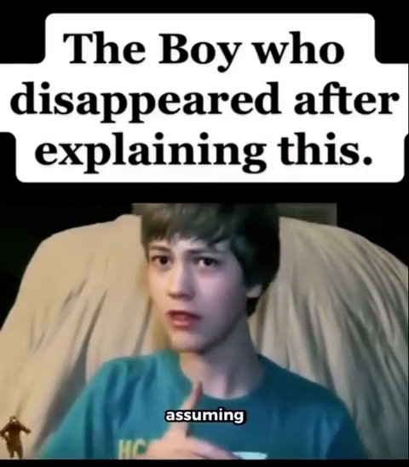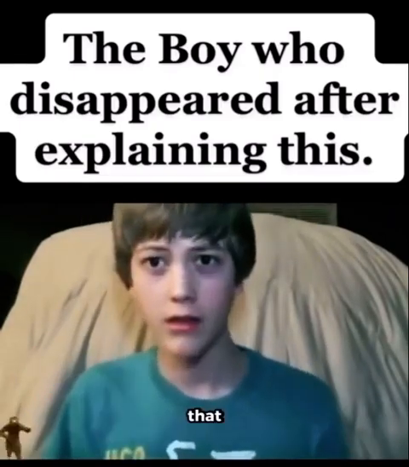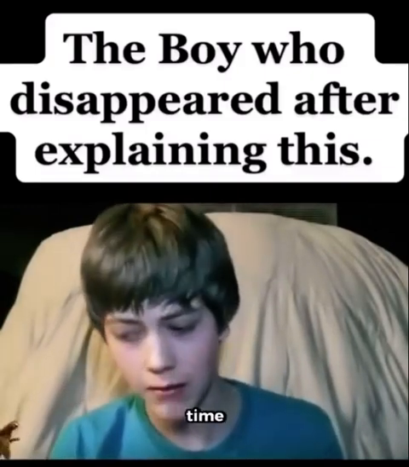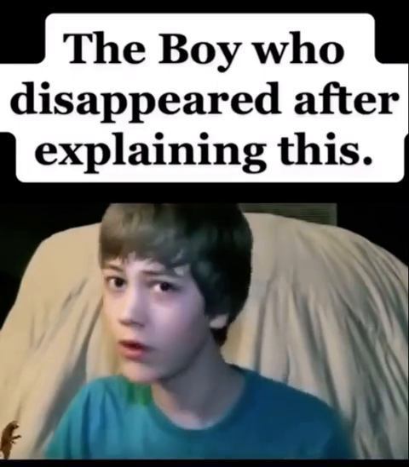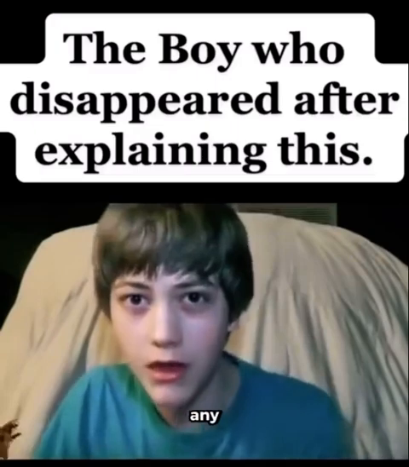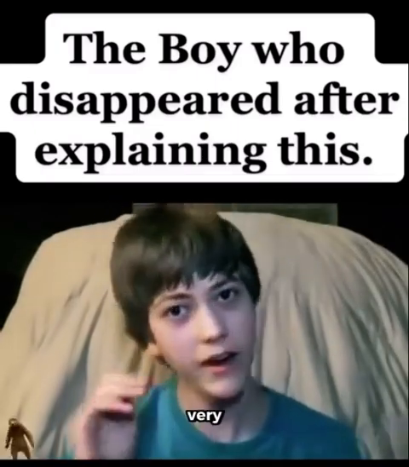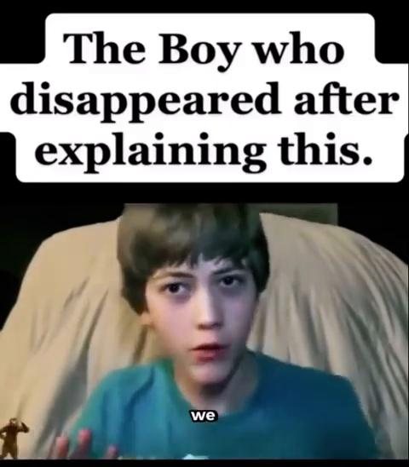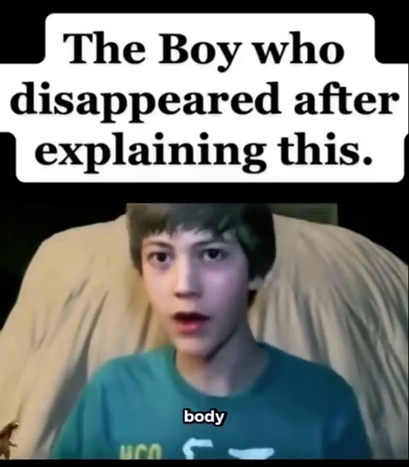And assuming that all dimensions are according to a pattern, then that doesn't really make sense either, because if you say the 4th dimension is time, every dimension has time in it. So that would mean that the 4th dimension is special in some way, which doesn't really make any sense. Another reason this doesn't make sense is that we very, very slightly travel through time whenever we move due to the distance that light takes to get to our body.